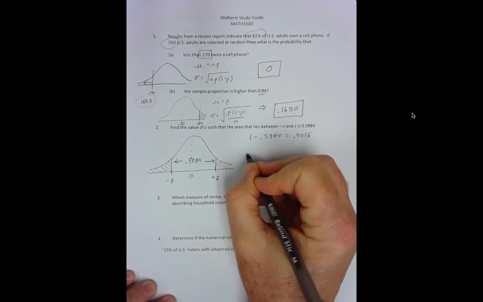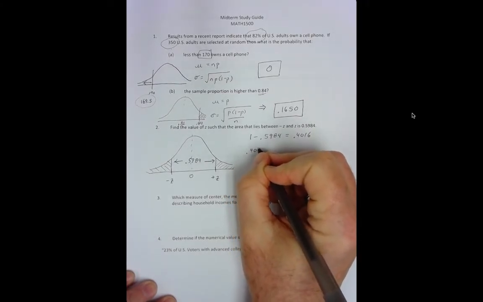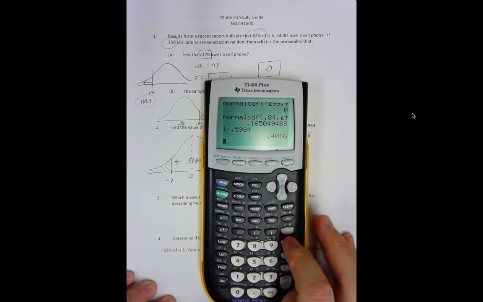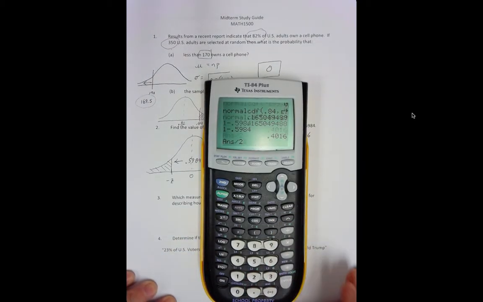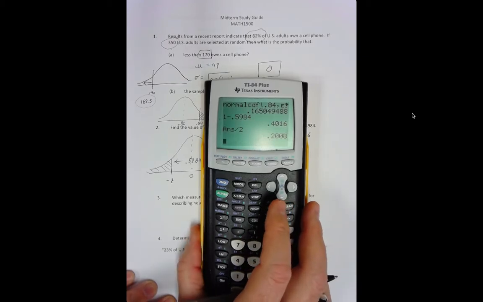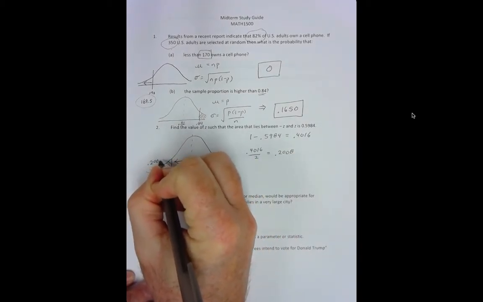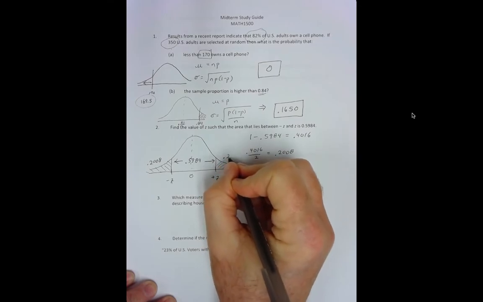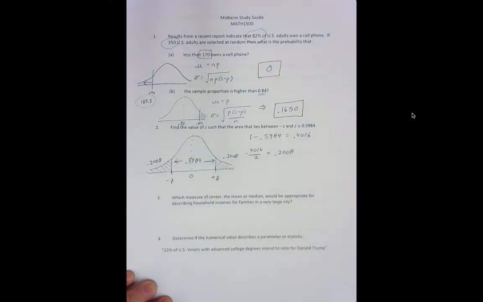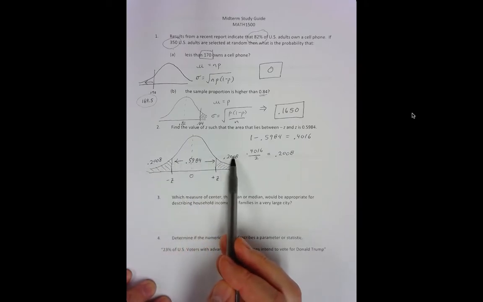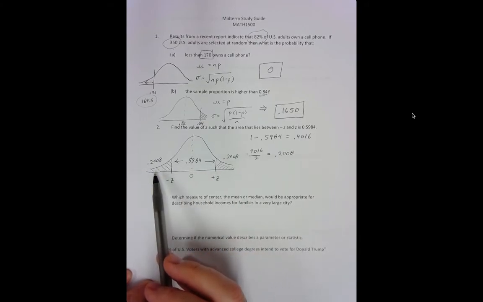So it should make sense that I need to take that and divide by 2 to get 0.2008. So 0.2008 goes right there, and 0.2008 goes right there. Now, this number plus that number, and you can check me on it, will add up to 1, which is the area under any probability distribution.